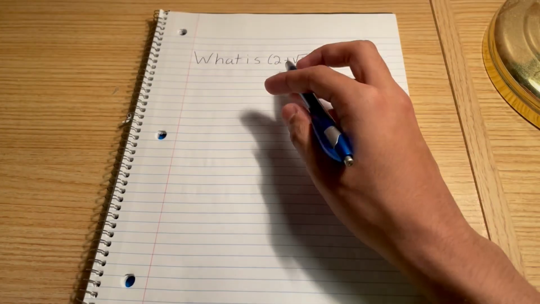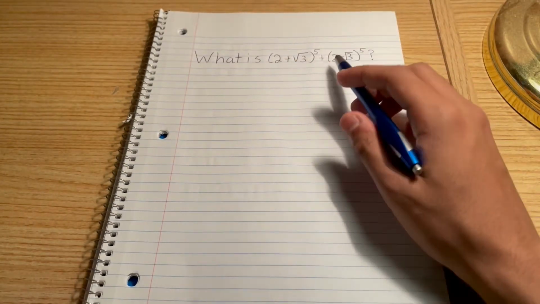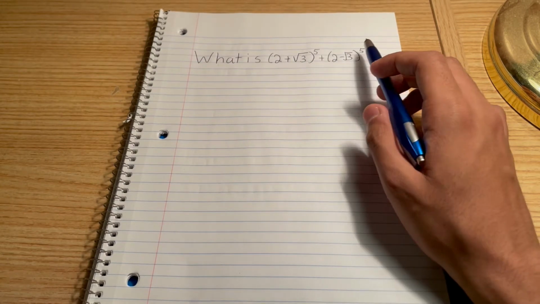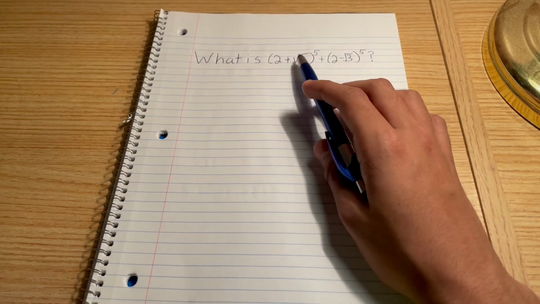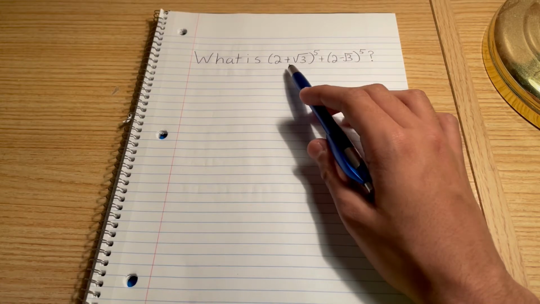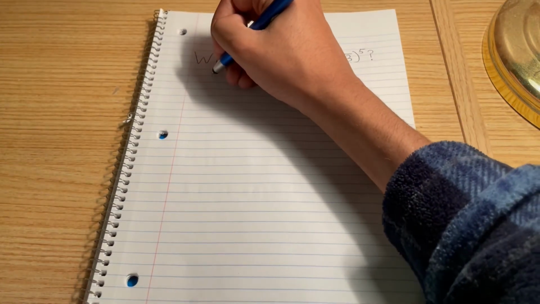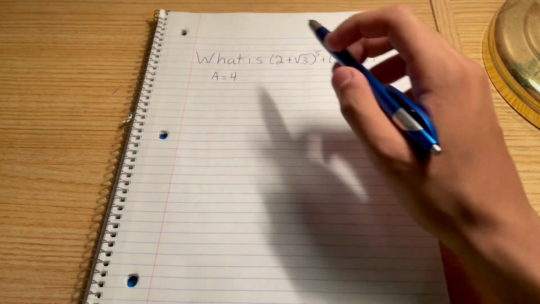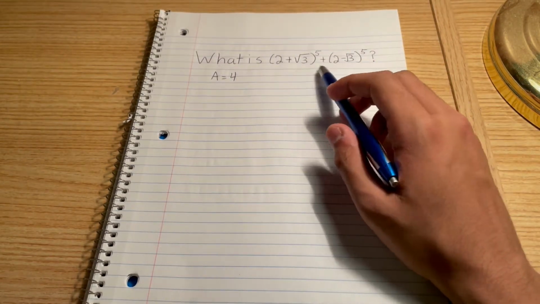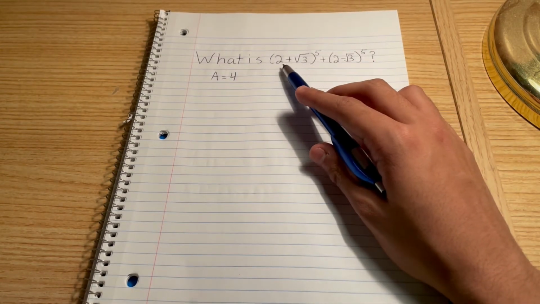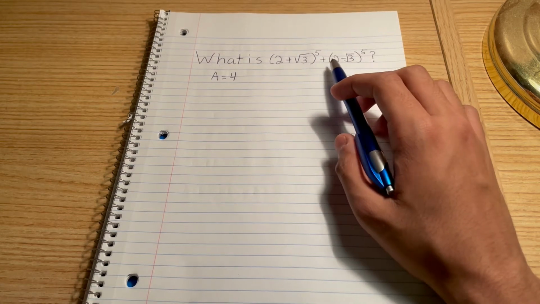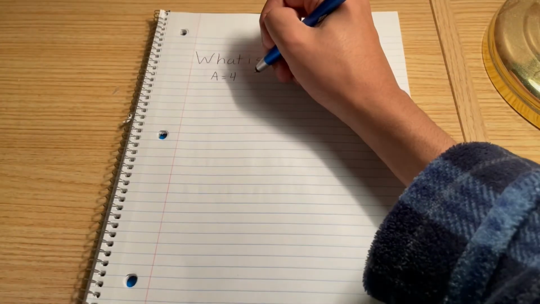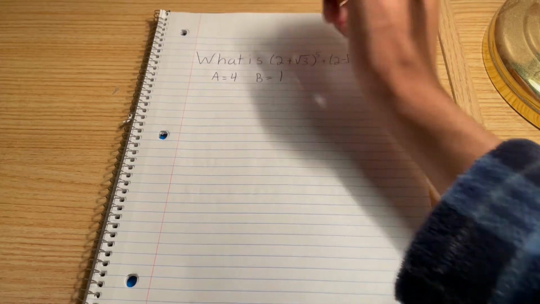The sum of these two roots, again, ignore the power of 5 for now, just pretend that the roots are 2 + √3 and 2 − √3. The sum of these roots is 4, and I'm going to say that the sum is equal to a. So a equals 4. And the product is 2 + √3 times 2 − √3. The product, when we multiply them together, is just 1.